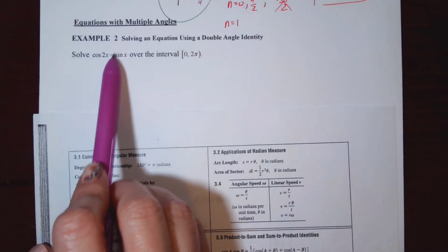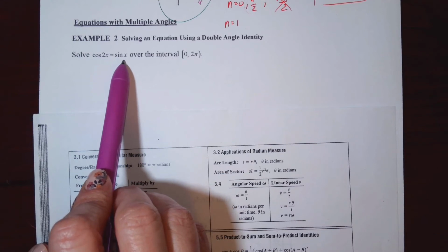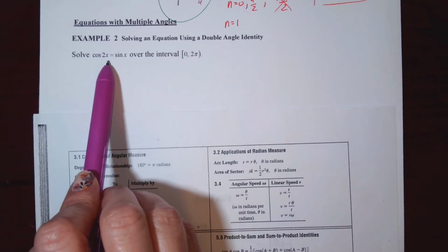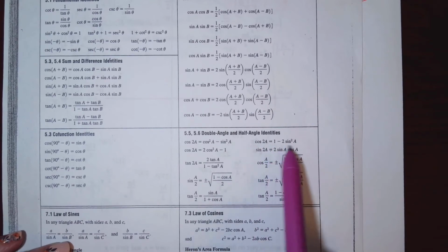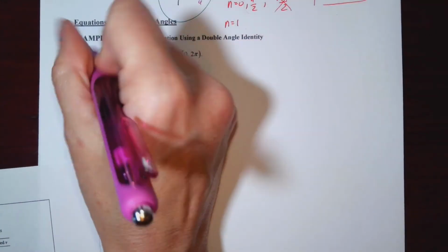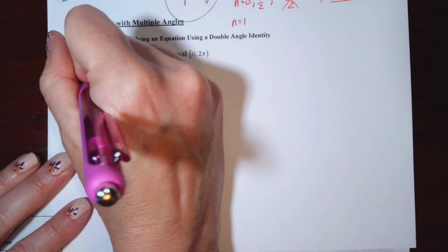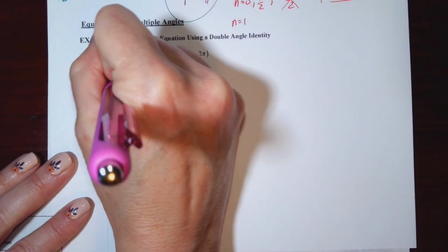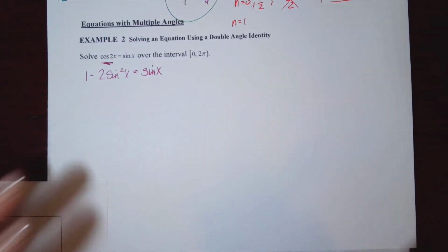Well, the right side is sine of x, so let's take care of both problems at the same time. We can take care of our argument matching problem, and we can take care of our trig function matching problem. If I use cosine double angle, that moves me to sine of the angle. So this is the double angle identity I'm going to use. I'm going to substitute in for cosine double angle the other side of that identity, 1 minus 2 sine squared x, and that is equal to sine x according to our equation.